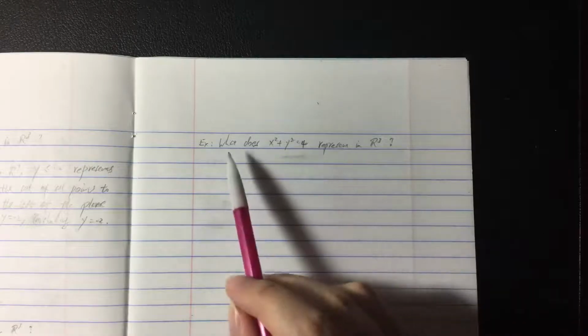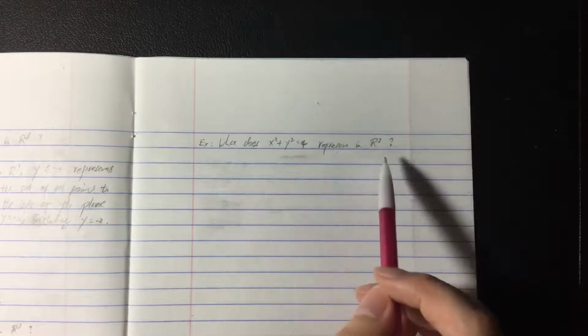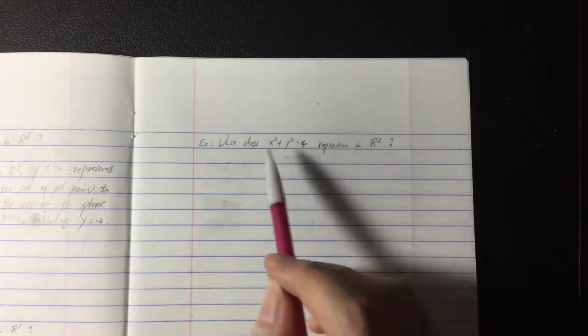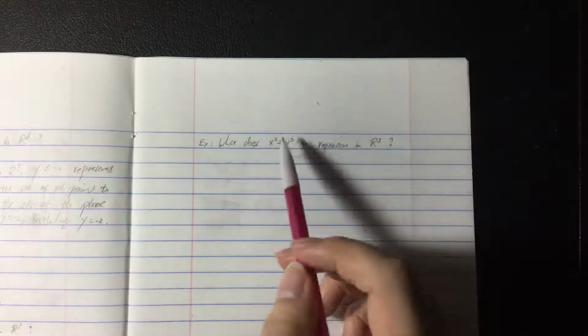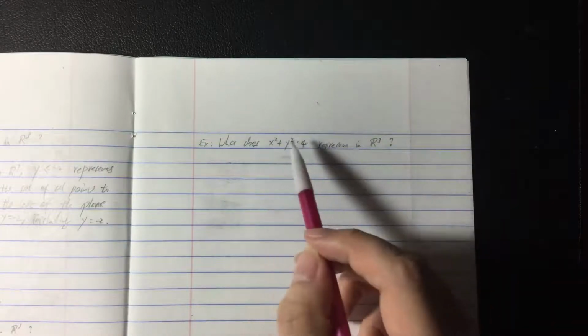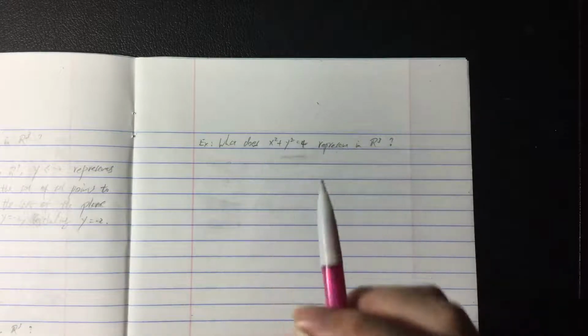Next example. What does the equation x squared plus y squared equal to 4 represent in R3? In general, it represents a set of all points that satisfies this equation. This equation in R2 we know is a circle, centered at the origin with radius 2. In this equation, the g component is missing, which means the equation doesn't depend on g. For all g values, the picture is the same.